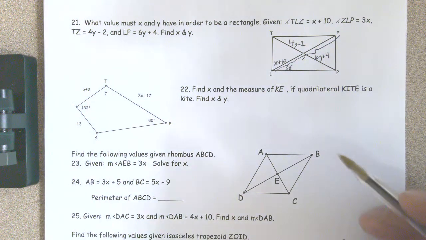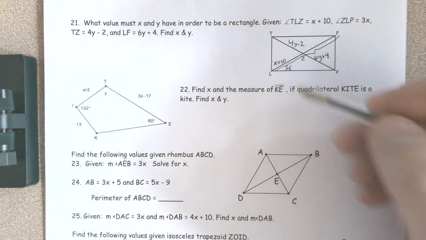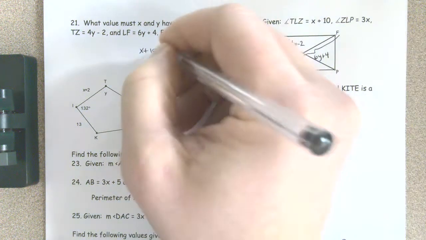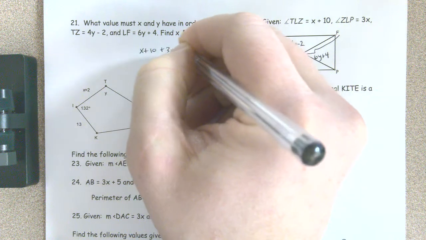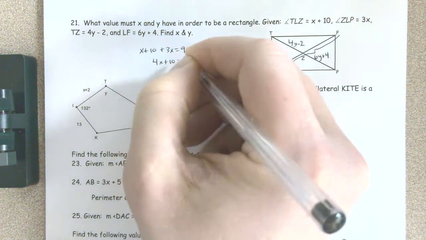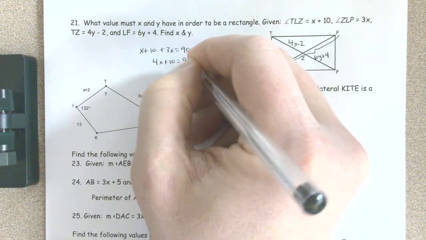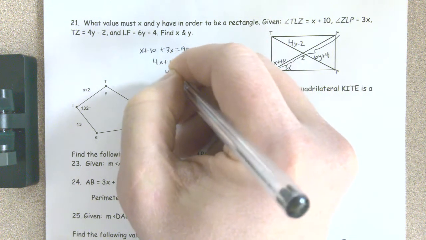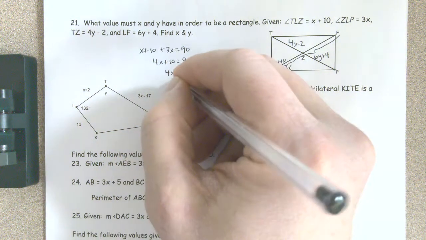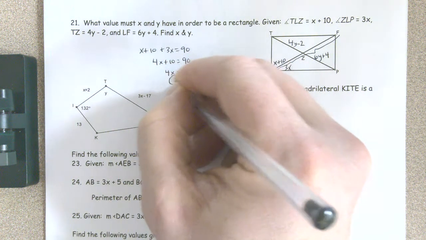So first of all, to find x, we know these two angles here add up to 90. So we've got x plus 10 plus 3x equals 90. So we get 4x plus 10 equals 90. We subtract 10, 4x equals 80. We divide by 4, so x is going to be 20.